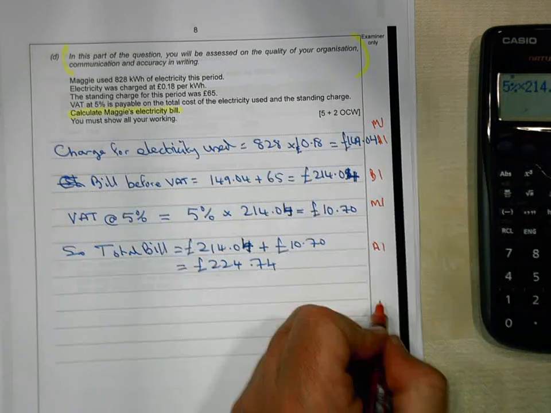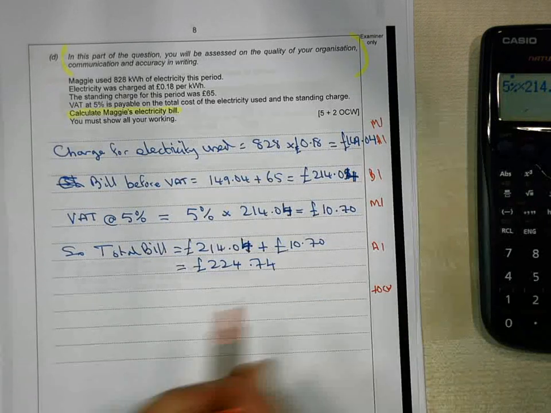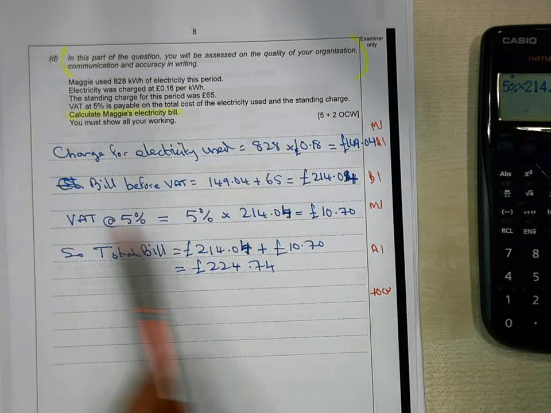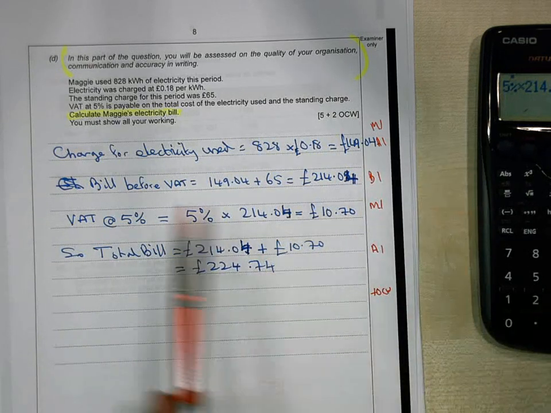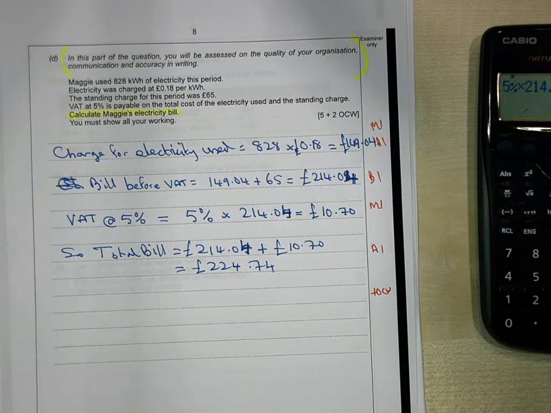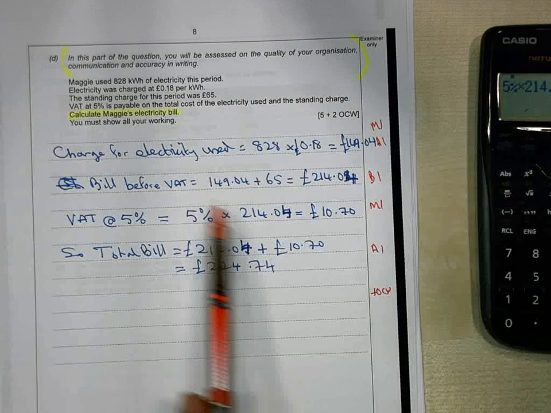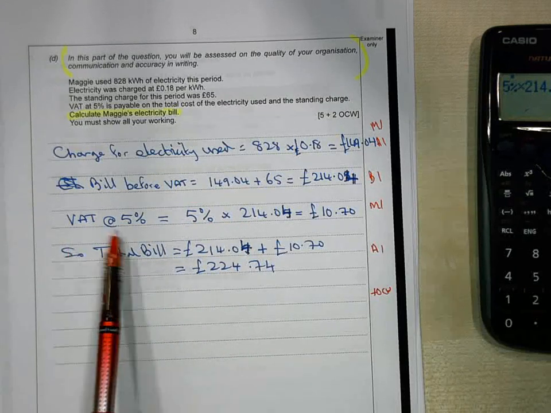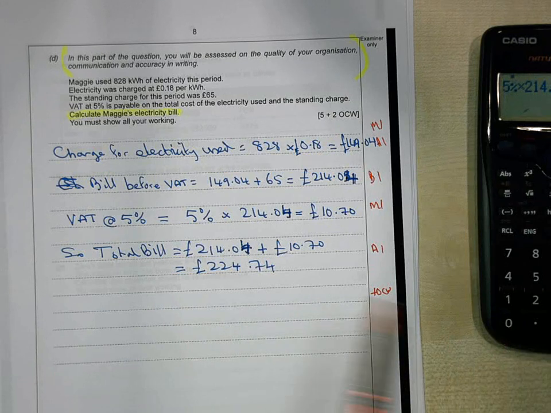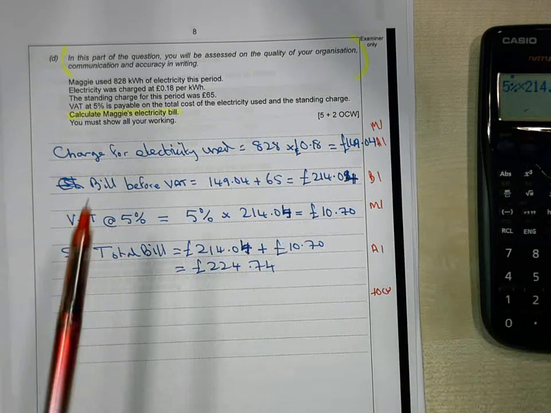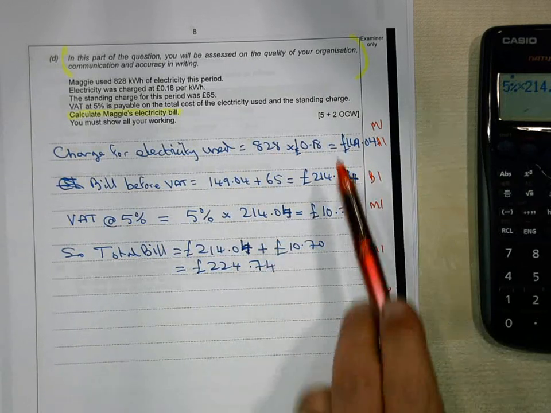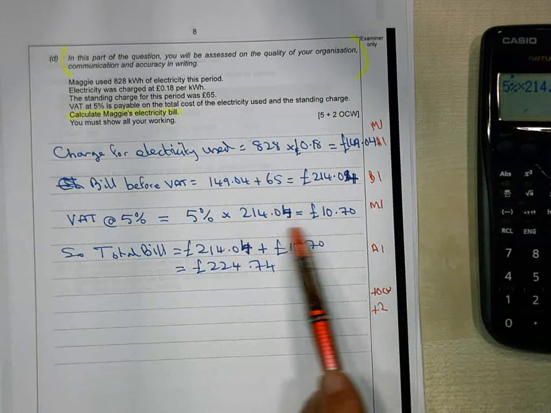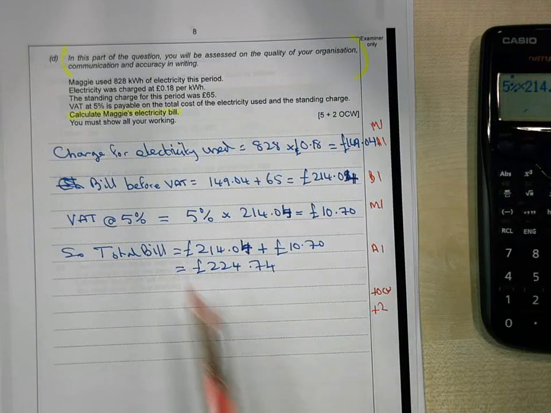And then the OCW, as I've said now numerous times, the first mark is for just putting a small explanation down for the line of maths that you're doing. So in that line of maths, I'm working out the charge for the electricity. The next line, I'm adding on the standing charge, which gives the bill before the VAT. VAT at 5%, so total bill. So just making it clear to whoever's looking at that what you're doing. And then the second OCW mark is for consistent use of units. So I've got the pound symbol everywhere I need, percent symbol there, and so on.